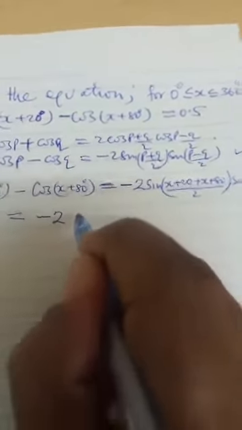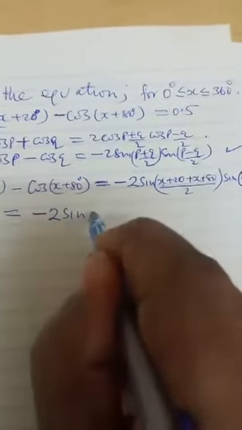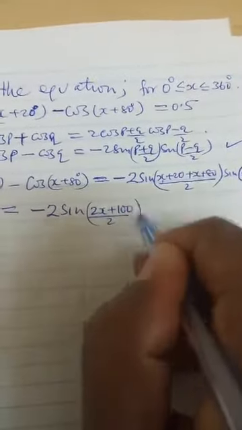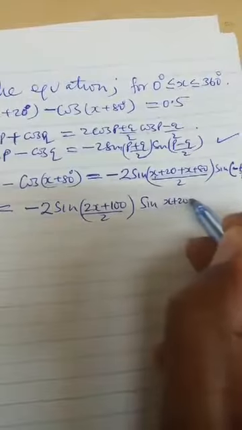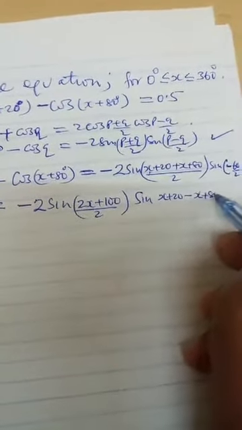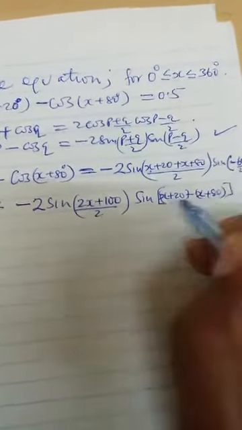It is minus 2, the sine of 2x plus 100 over 2, then the sine of x plus 20 minus x plus 80, everything over 2.